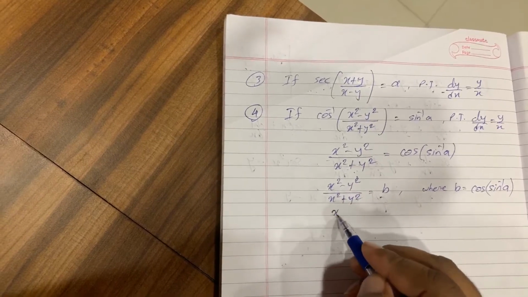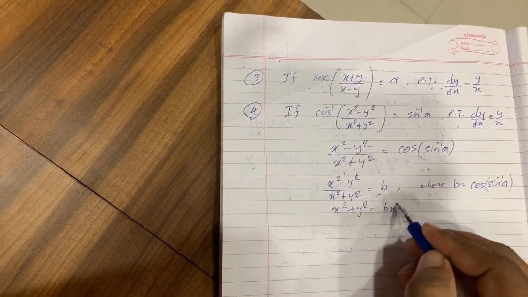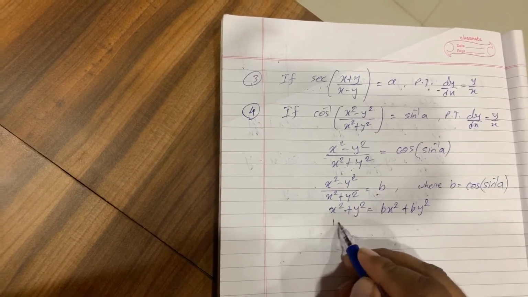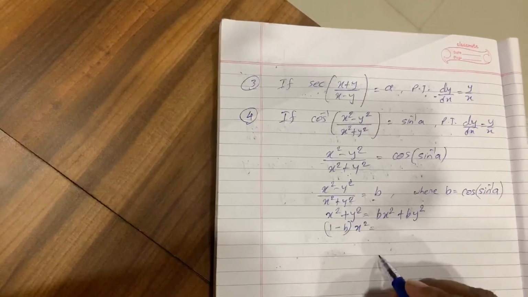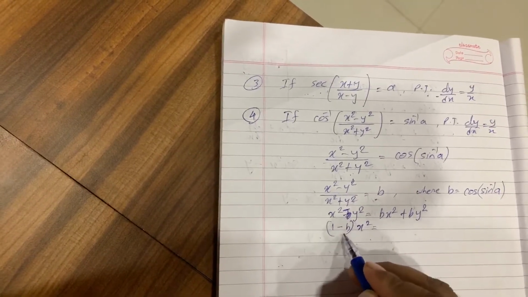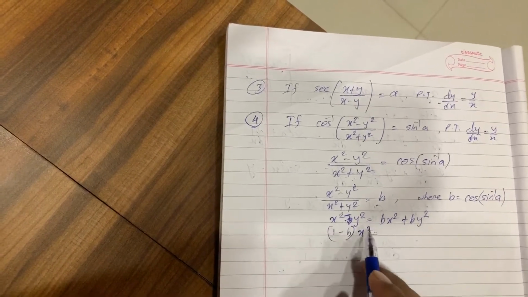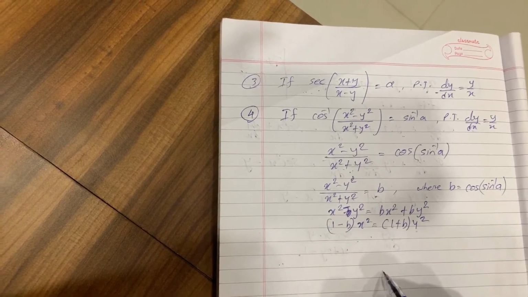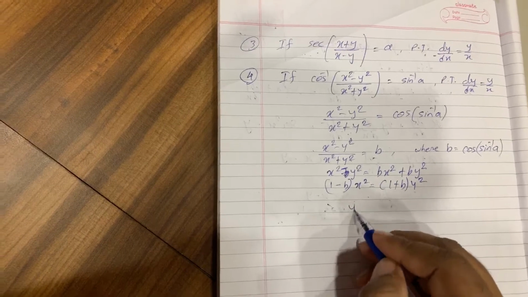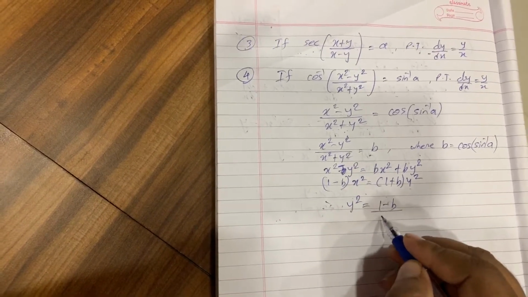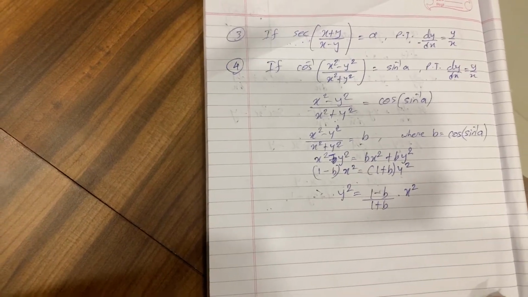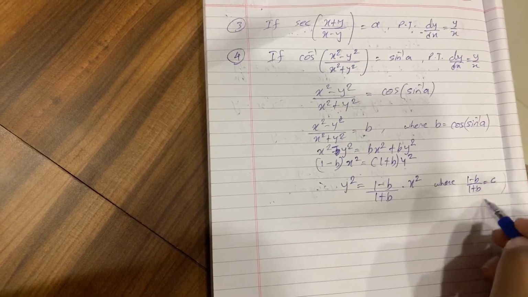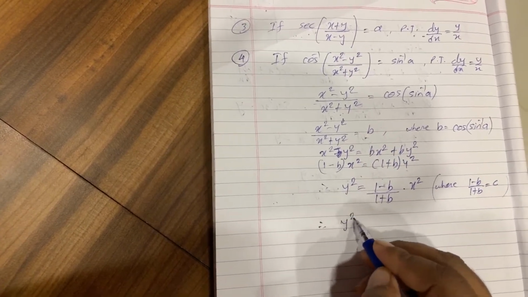One can rearrange this. x square plus y square is equal to b times x square plus b times y square. Bring all x square terms together, y square terms together, and what you should be getting is 1 minus b times x square. So this was x square minus y square. So you will get 1 minus b times x square is equal to 1 plus b times y square. So finally you will get y square is equal to (1 minus b) upon (1 plus b) times x square, where (1 minus b) over (1 plus b) is equal to a constant called c. So we will get y square is equal to c times x square.